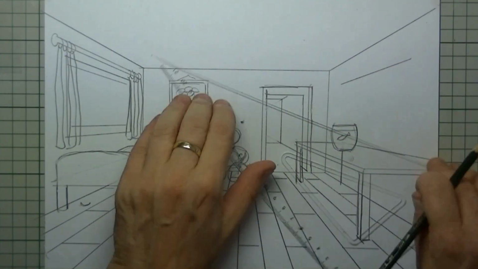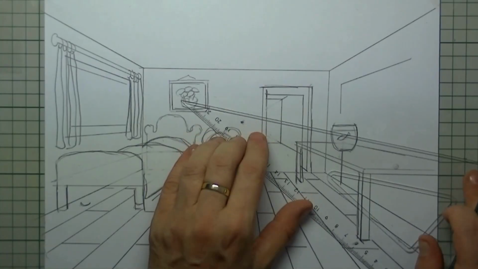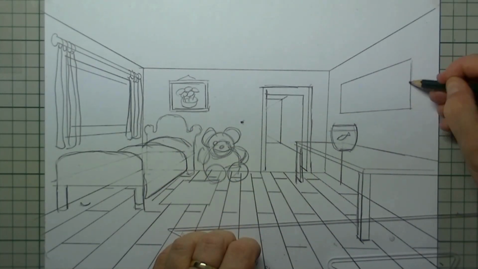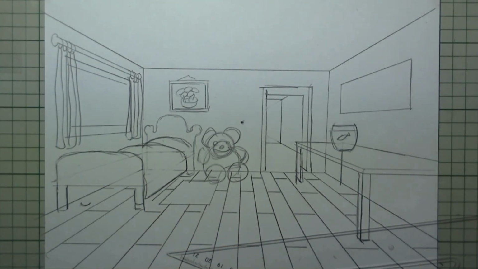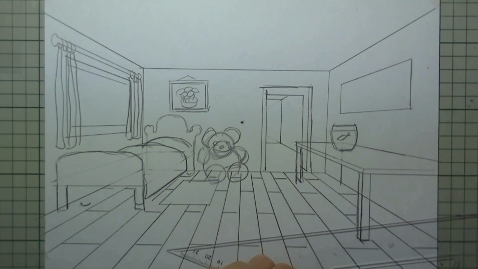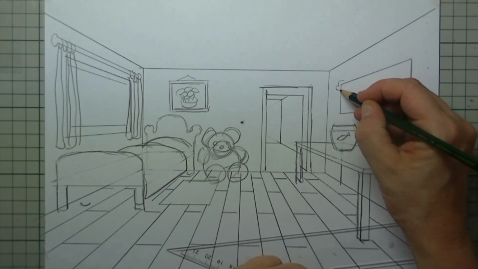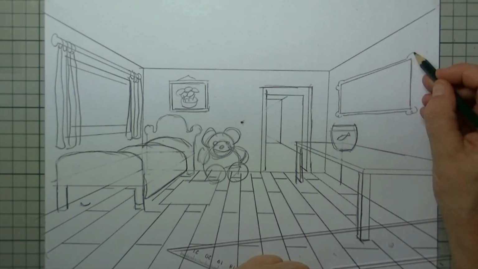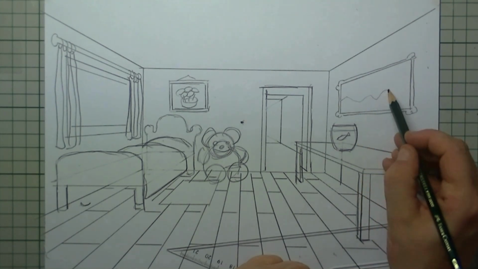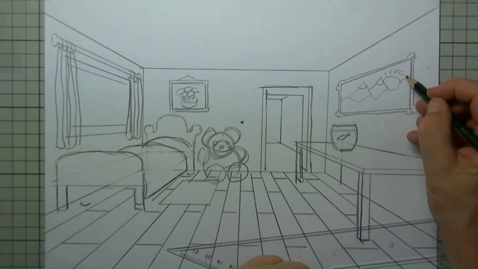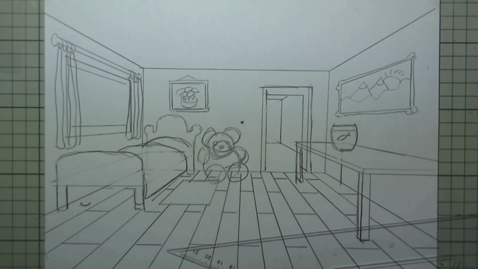Here on the right side, above my desk, I want to draw in a big frame. Here I'm drawing in the frame, like so, and maybe there are some mountains. It's a big painting with the sun and some mountains, and of course you can choose any picture you want.